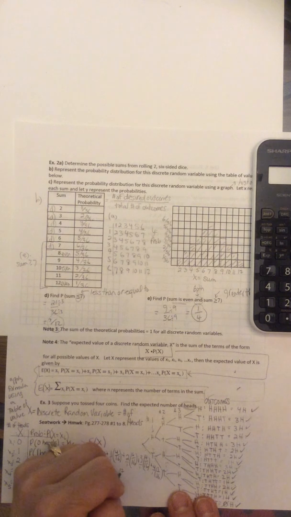Okay, 1 times 4 over 16 is 4 over 16. 2 times 6 is 12 over 16, plus 3 times 4 is 12 over 16, plus 4 times 1 is 4 over 16. So we have 24 and 8 is 32 over 16, which is 2.